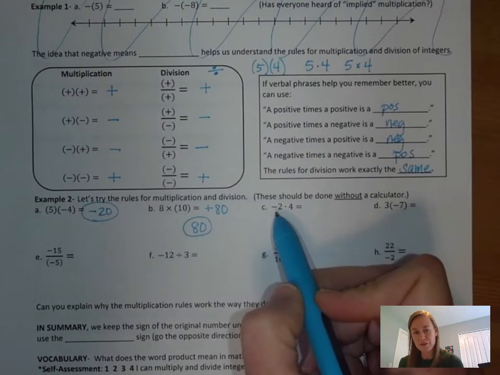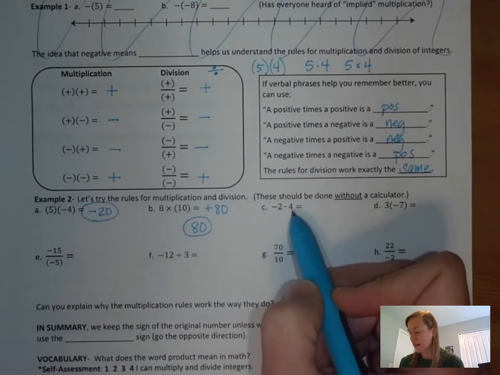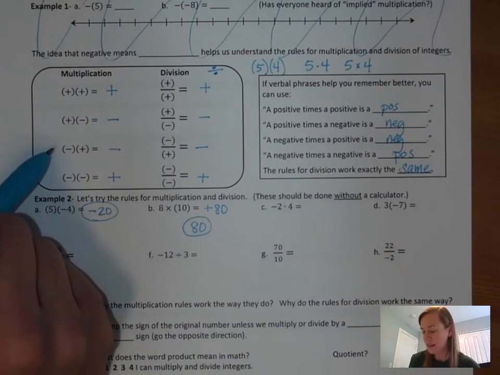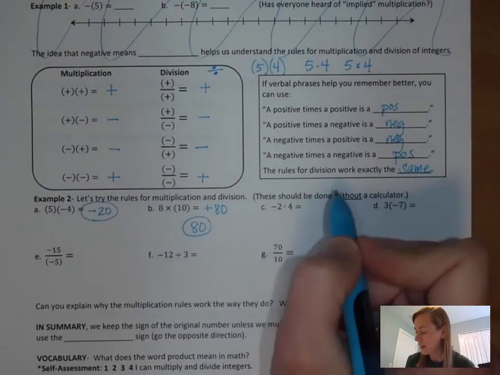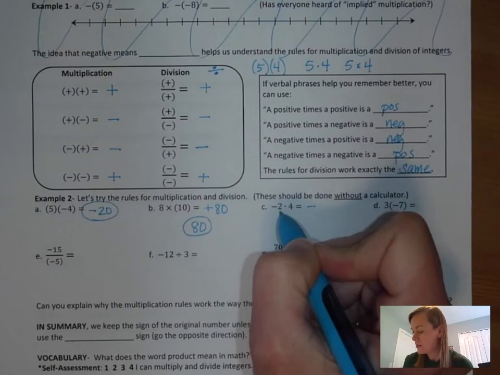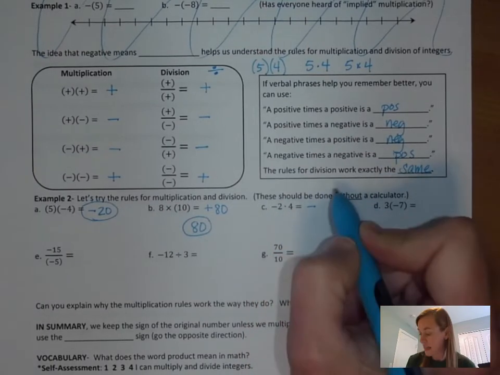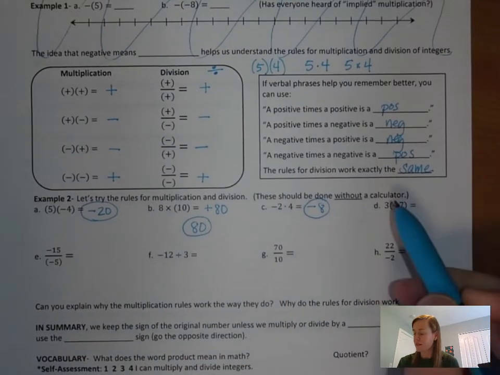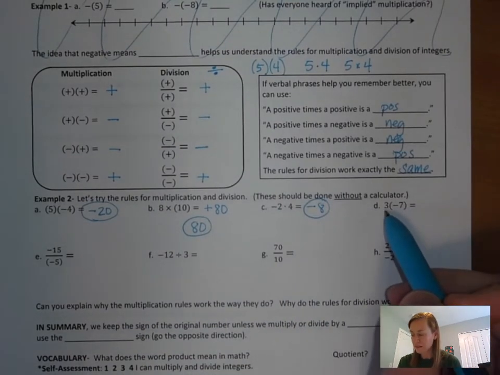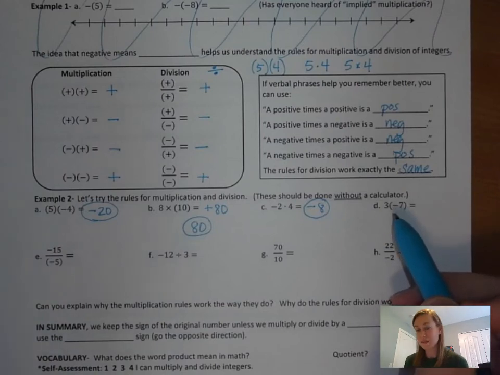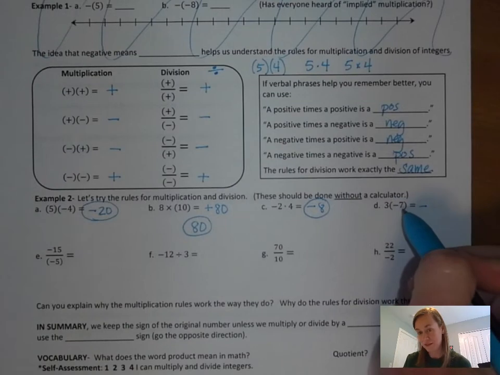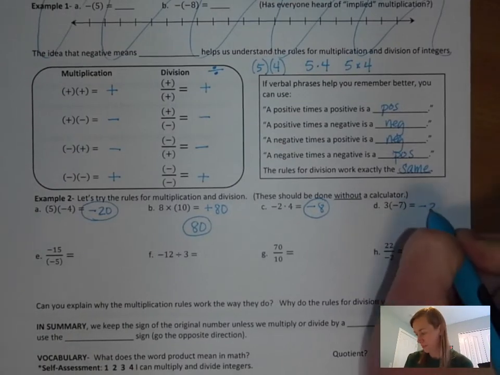Okay, here we go. Negative 2 times 4. Now we have a negative times a positive, just like this one. Those are different signs, so as you know, we're going to get a negative answer. And then the 2 times the 4 is going to give us 8. Done. Here, more implied multiplication. 3 times negative 7. Again, we have different signs. So is it going to be positive or negative? Negative. Good. 3 times 7, 21.